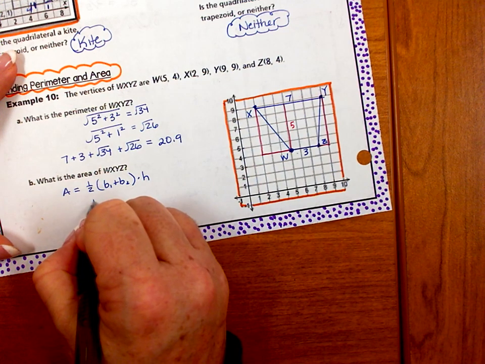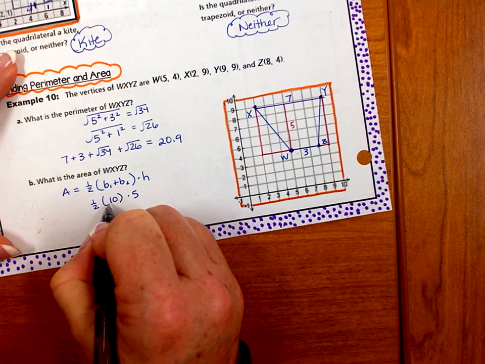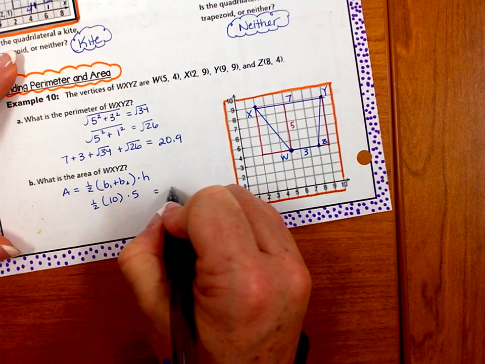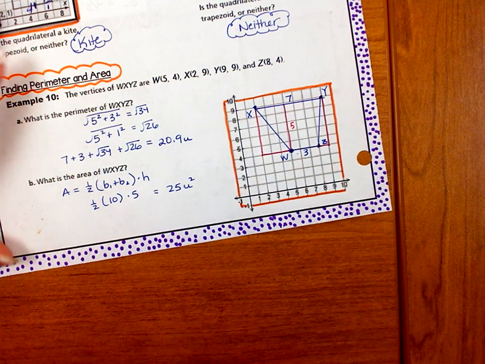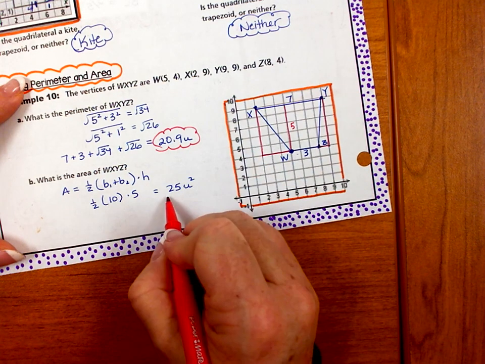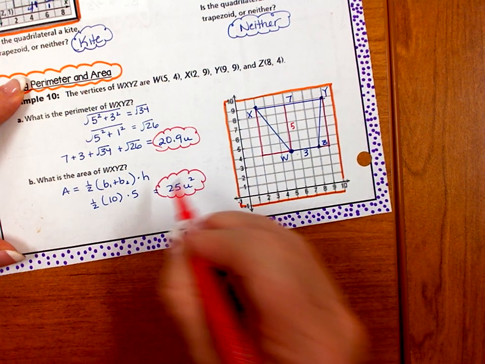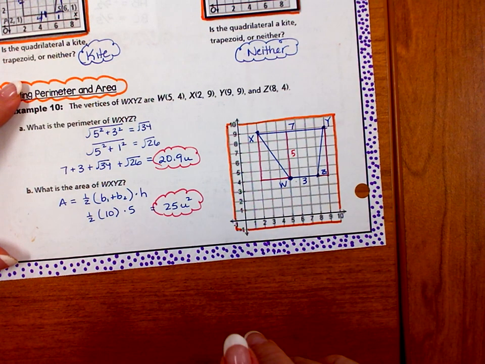So we want 1/2 of 10 times 5, which is going to be 5 times 5, which is going to equal 25 units squared, and we'll say 25 units here. So perimeter is 20.9 units, and area is 25 units squared, and that is about enough for this video. See you later.